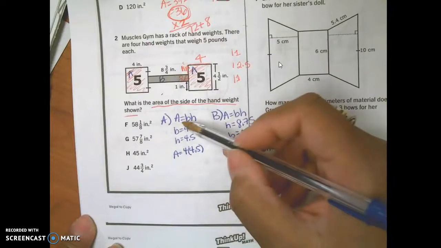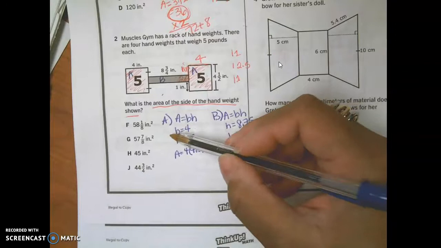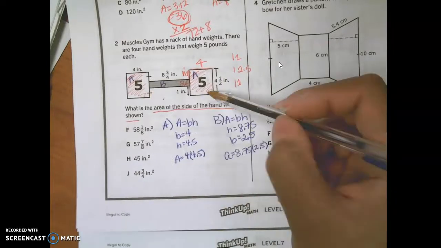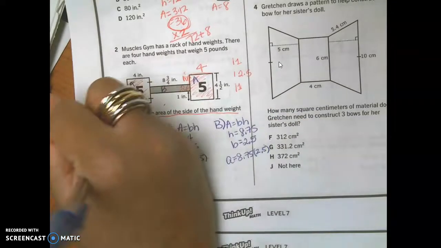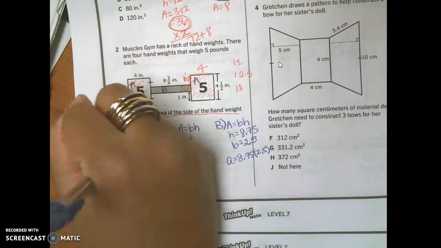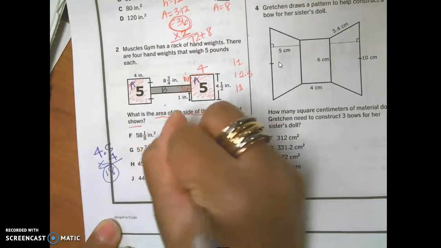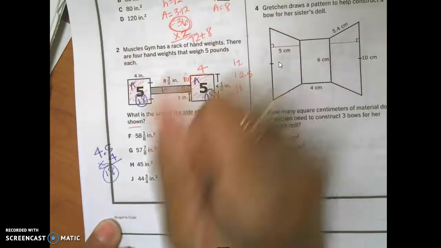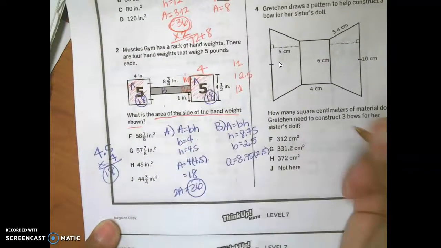What's special about rectangle A? It's the same as the other one, so how many do I need? 2. I need 2 of them. So 4.5 times 4 is 18. And then I need 2 of them, so 18 over here and 18 over here. Good. That gives me 36. 2A equals 36 right here.